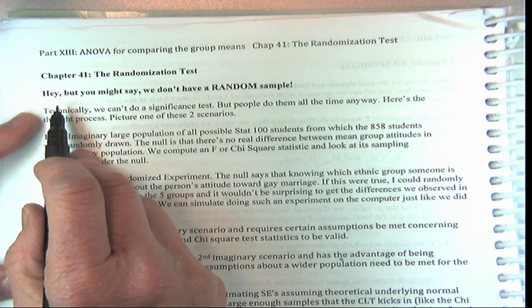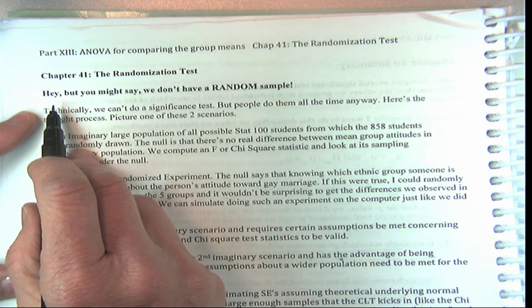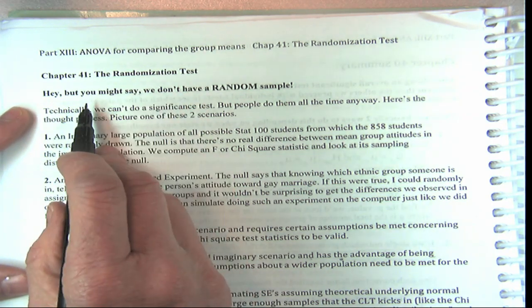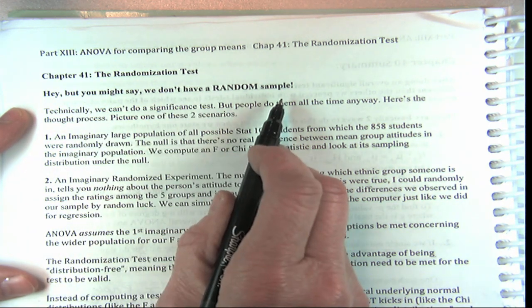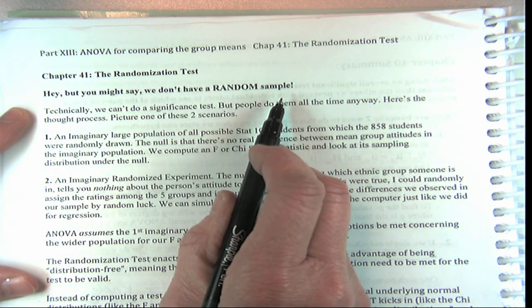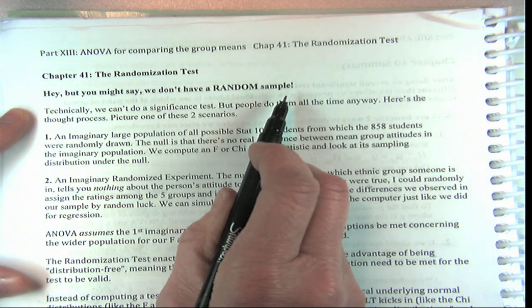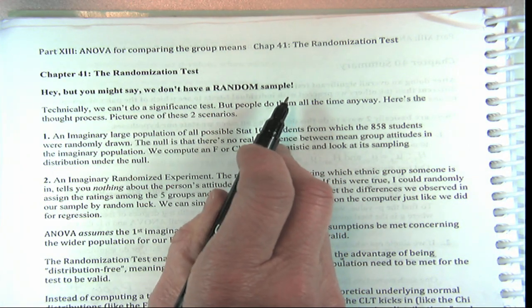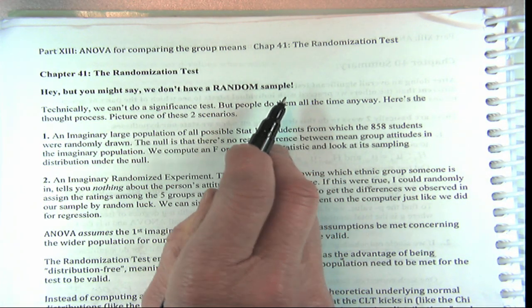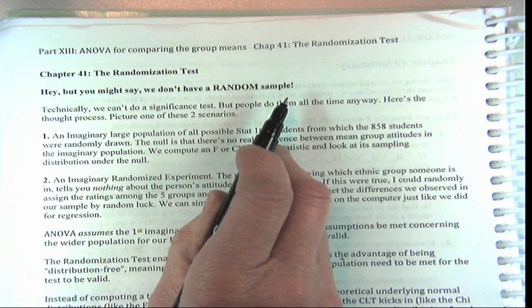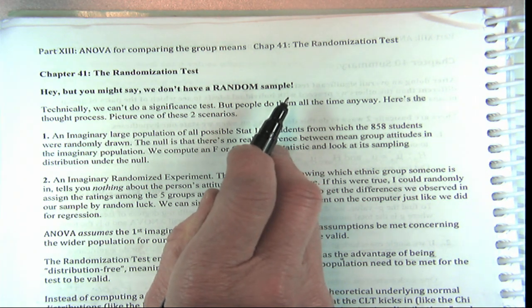So you might say, how do we do, we're doing a randomization test. You say, hey, but we don't have a random sample. So we really shouldn't be doing any significance tests, right? We had the whole population of Stat 100 students, all 858 students who are in the class. So any difference we see is significant. We have the whole population, right?